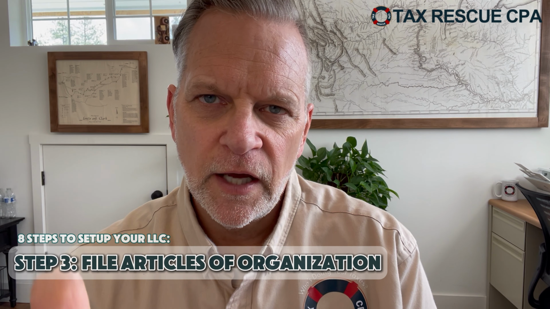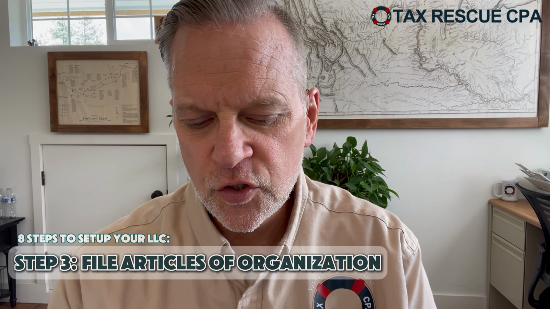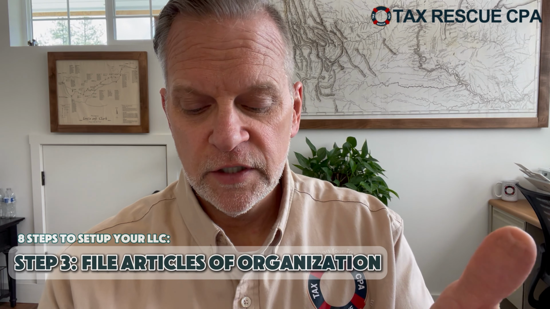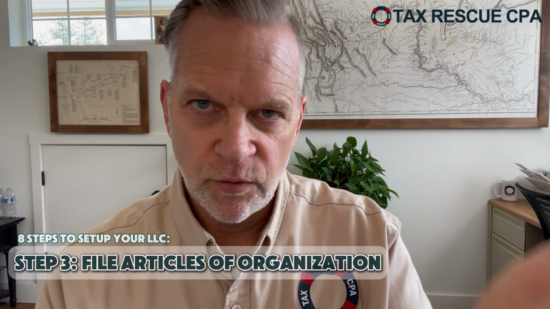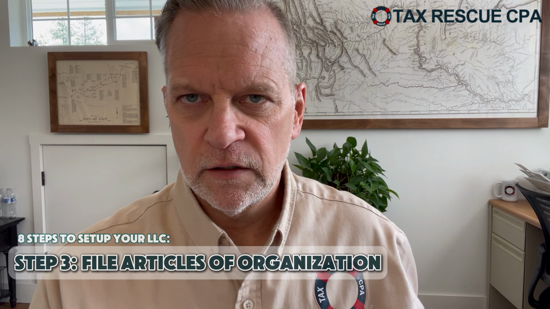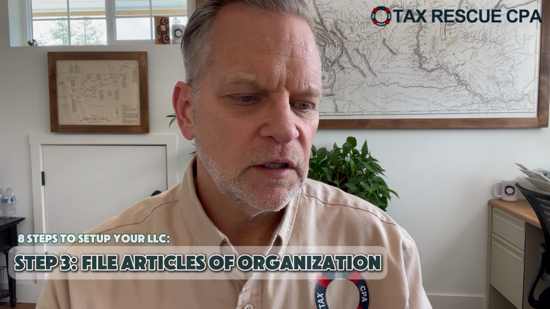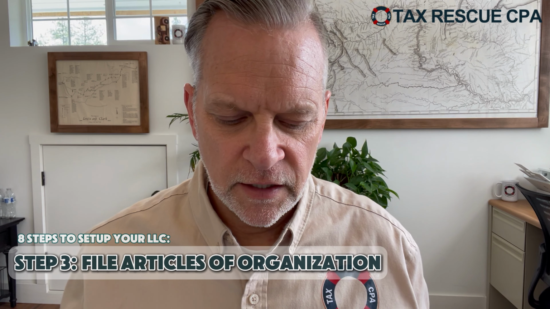Number 3 is you're going to file articles of organization. These are filed at the state level, usually with the Secretary of State. And you can do this online, in most states. What you're going to do is provide basic business information: the name, the address, the registered agent we talked about, and its members. And there's usually a fee involved in this, anywhere from $50 on up, depending on your state. Again, this is a state-by-state issue.